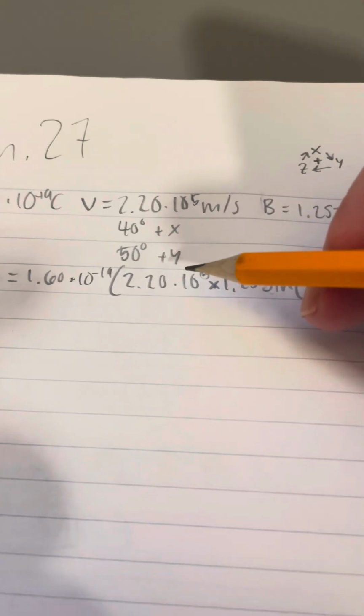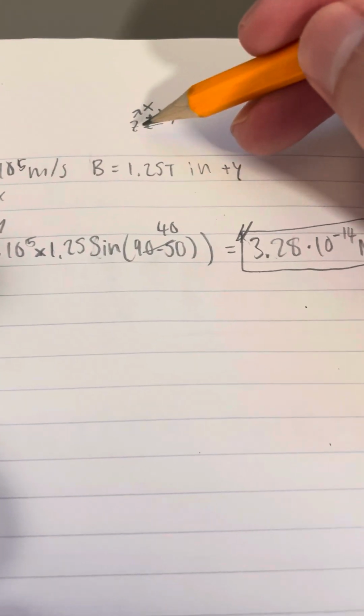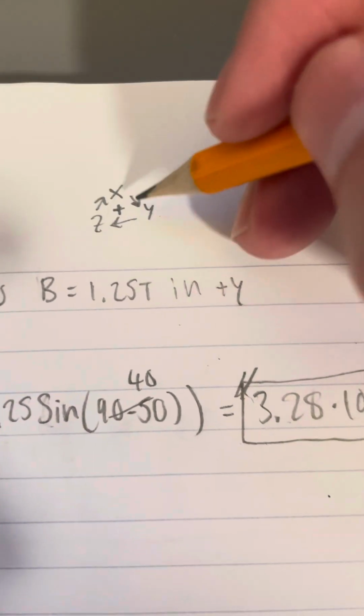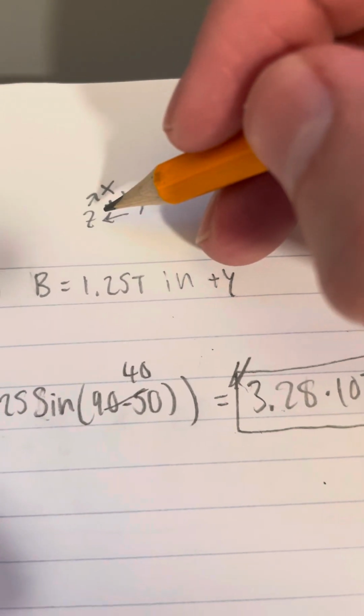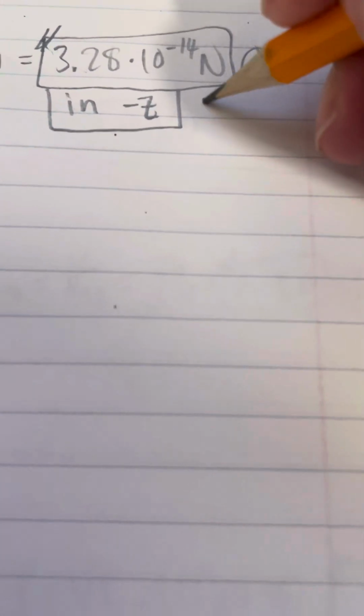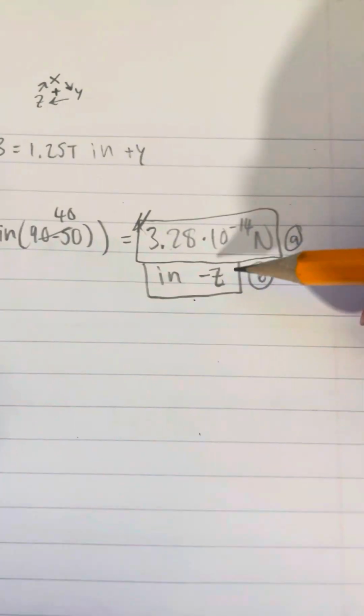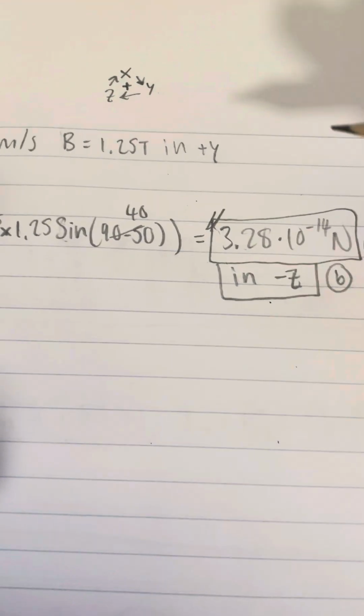So we do the y cross x, which is going to be in the negative z. In this case, clockwise is positive. If I were to do x cross y, it would be z, but since we're doing y cross x, it's negative z. So for part B, I can just say in the negative z direction. And that is the direction of the magnetic force on the electron.